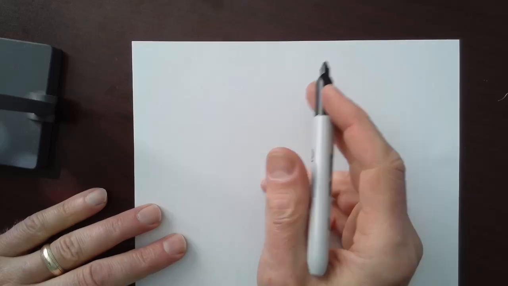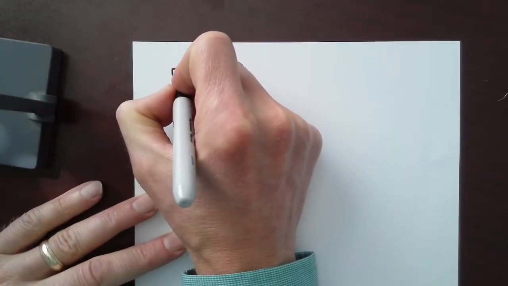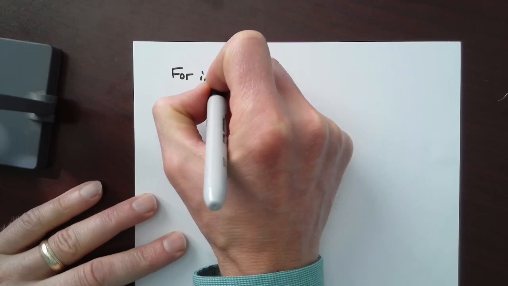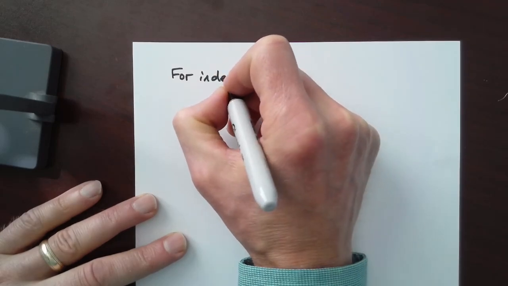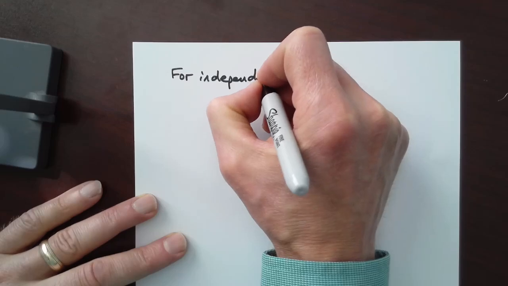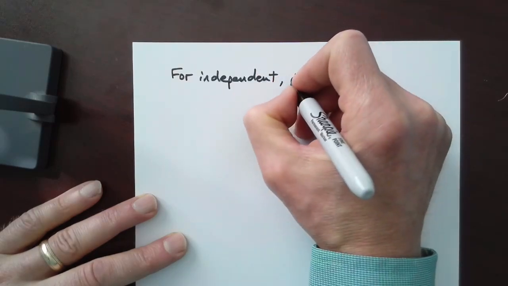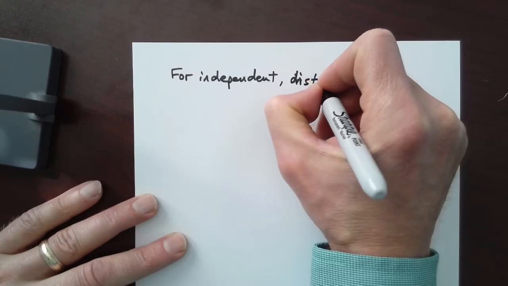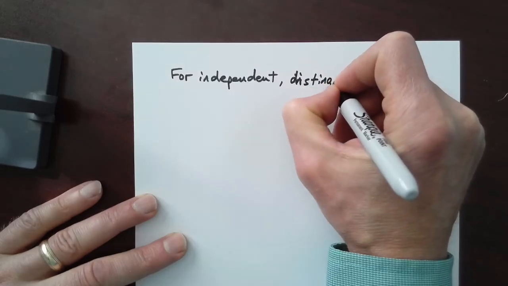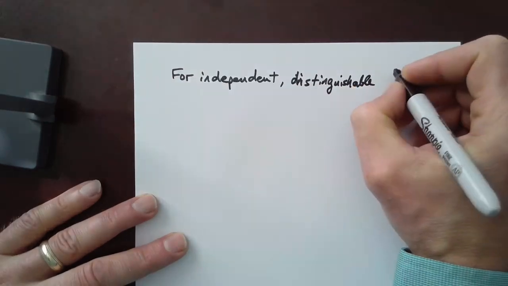Okay, so there's actually two different things we need to work on. One is independent, distinguishable particles.